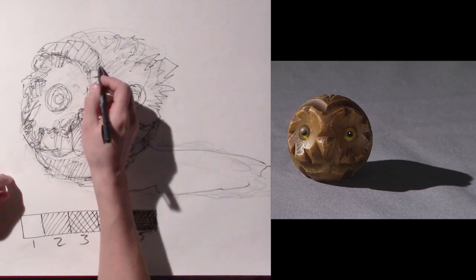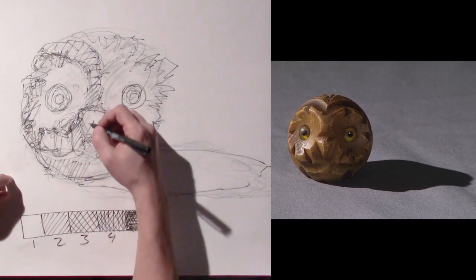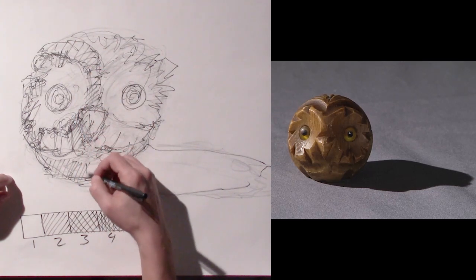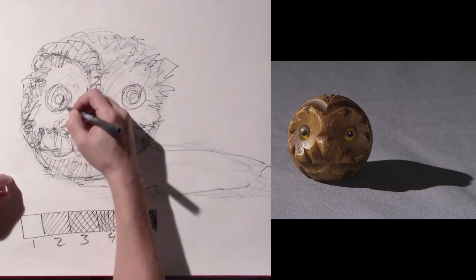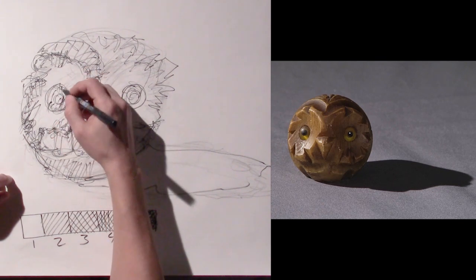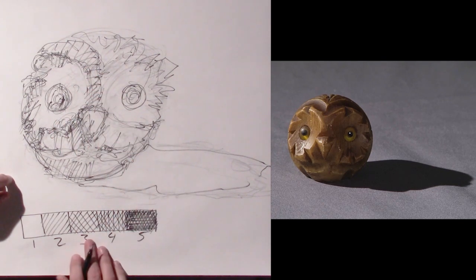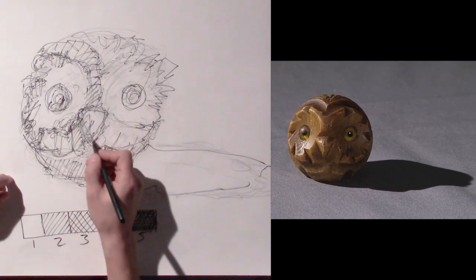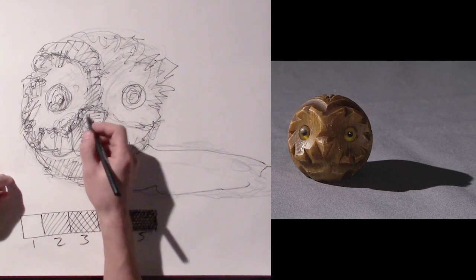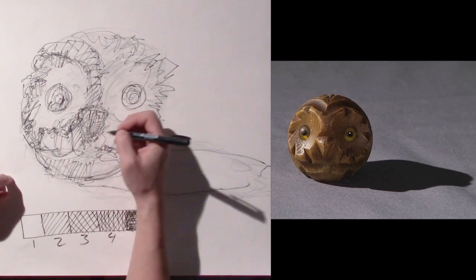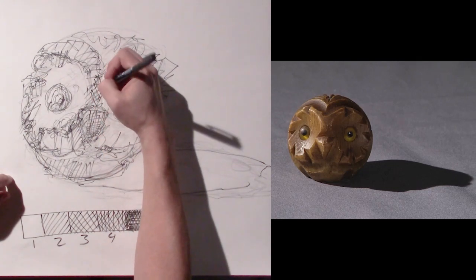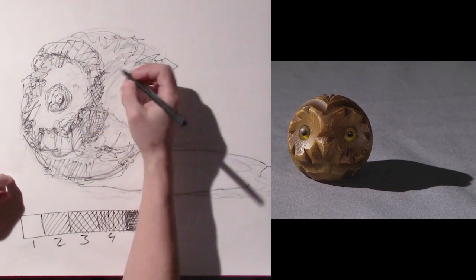We're just going to keep it nice and light. Then I might go to value number 3. I had one line, I'm going to add another line. We're building up layers.